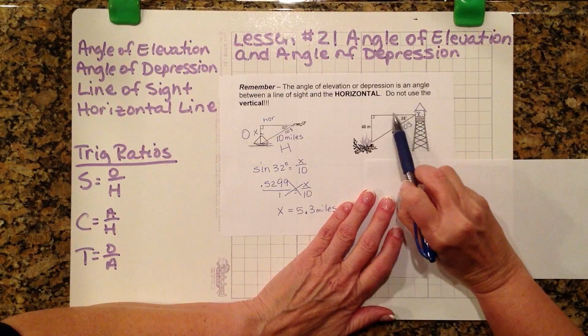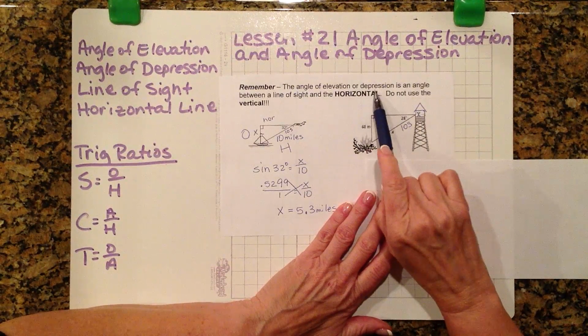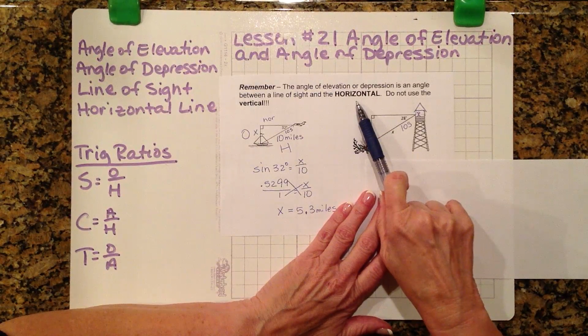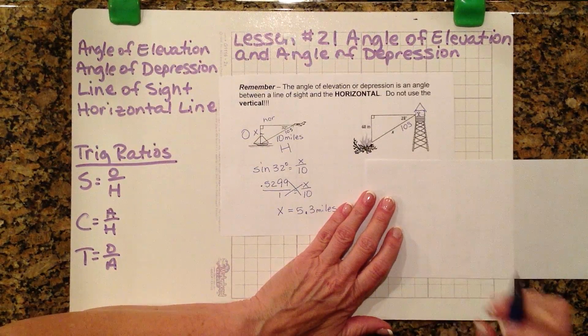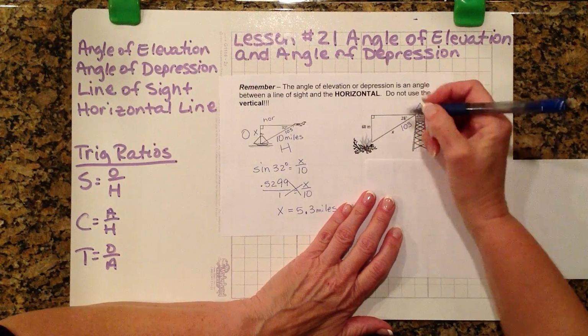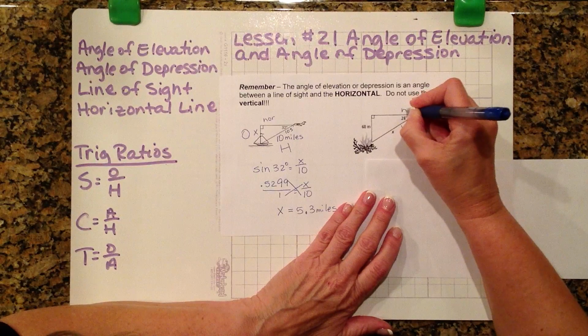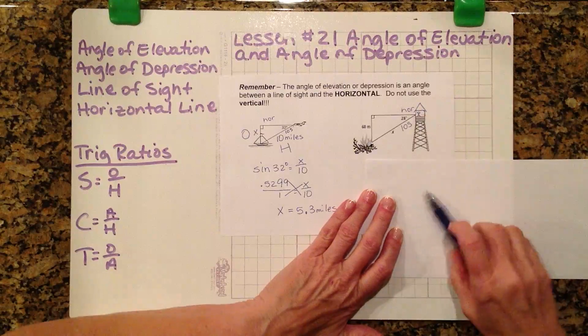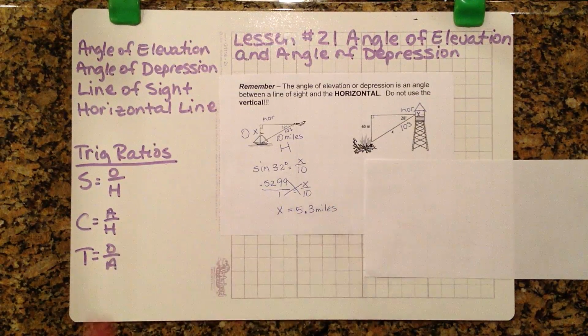Okay, now where's the horizontal? Remember, the angle of elevation or depression is an angle between a line of sight and the horizontal. Do not use the vertical to create your angle of depression. So this is my horizontal. I'm going to put HOR. So that creates a 28-degree angle. Okay, now, since we set up our angle of depression, let's solve a problem.